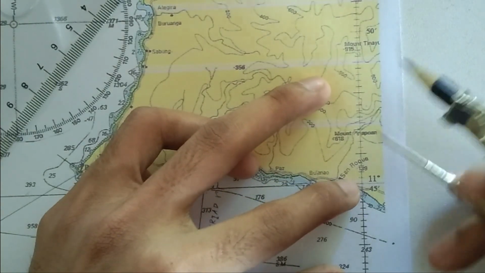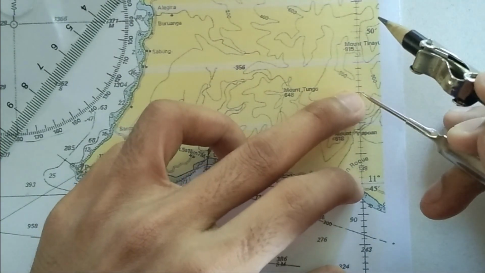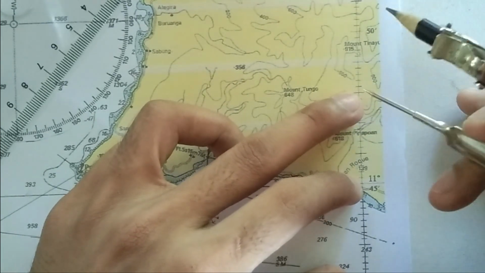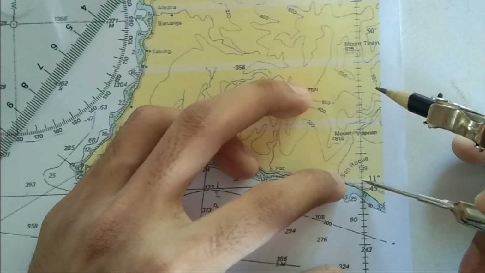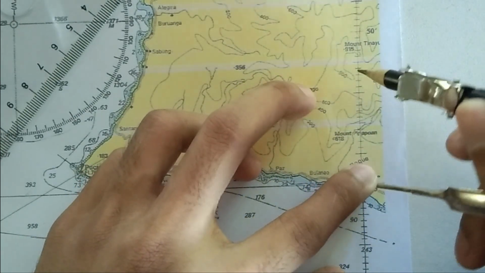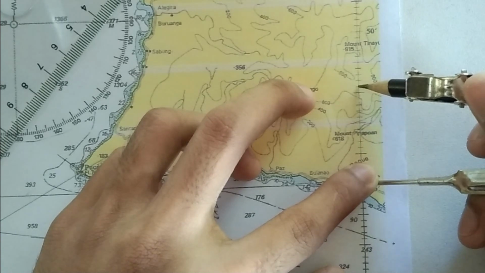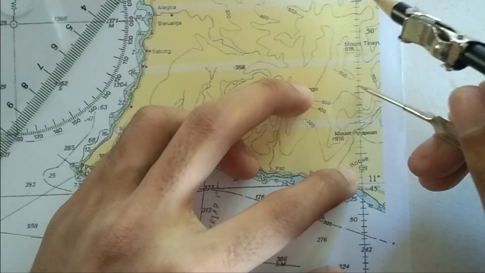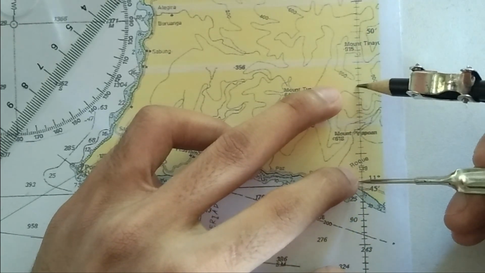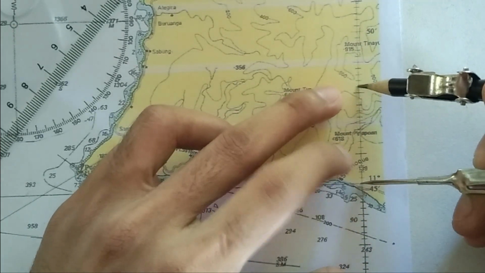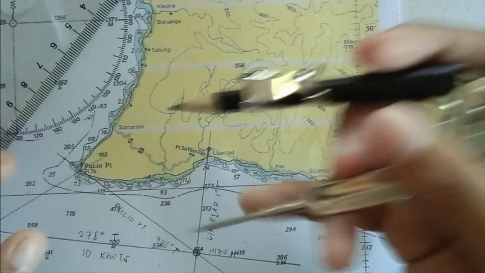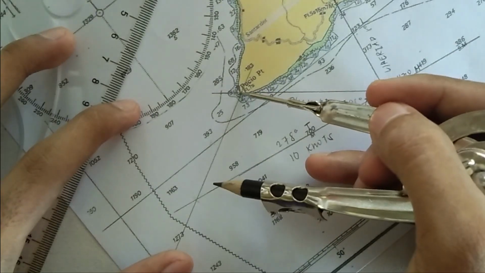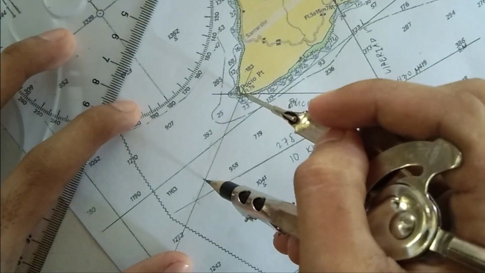So this will be 1, 2, 3, and then 0.2. Again, 1, 2, 3.2. This will be the point. This will be our 3.2 nautical miles. Then put this to our Pusho Point lighthouse and then mark this part.